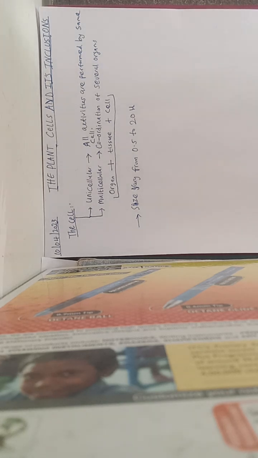So there are two types of cells. These are prokaryotic and eukaryotic.